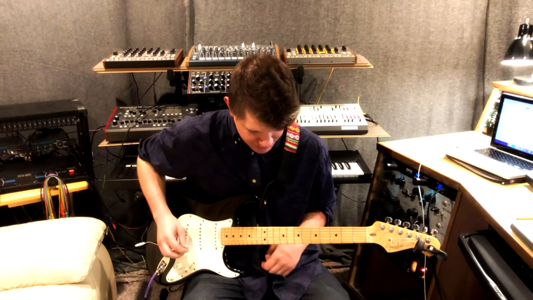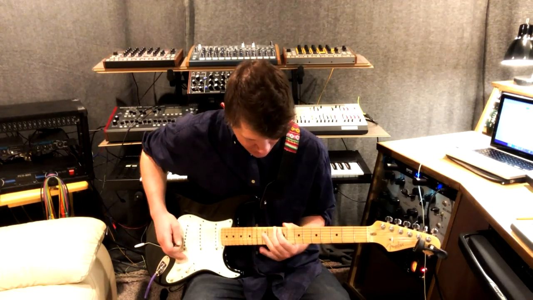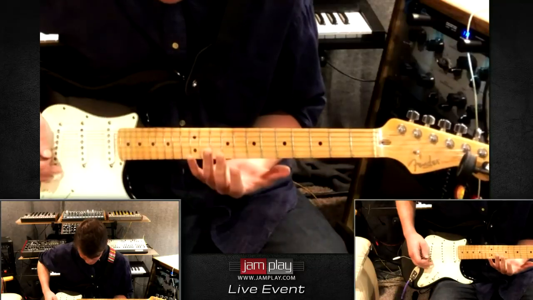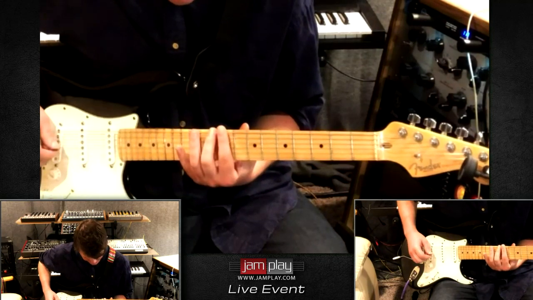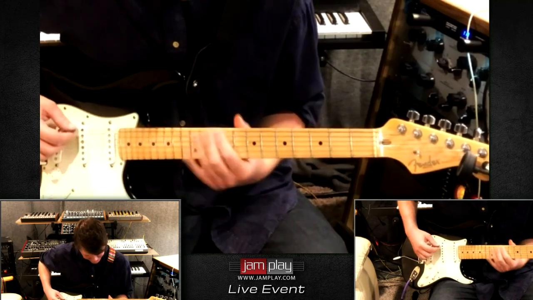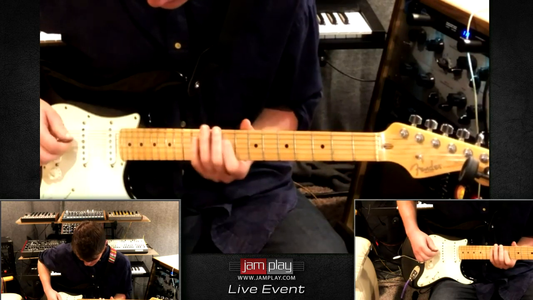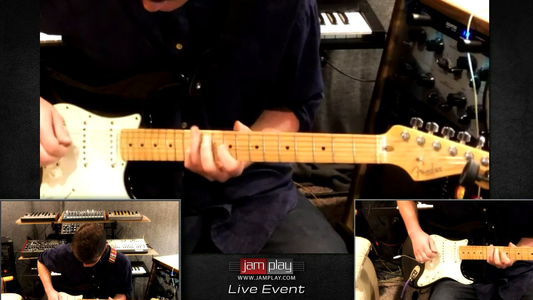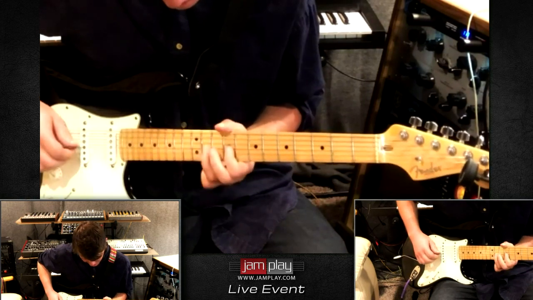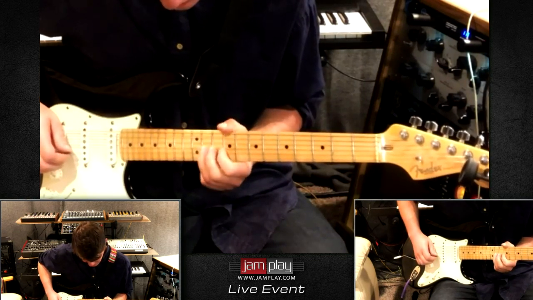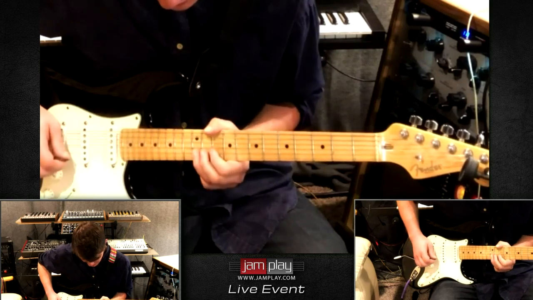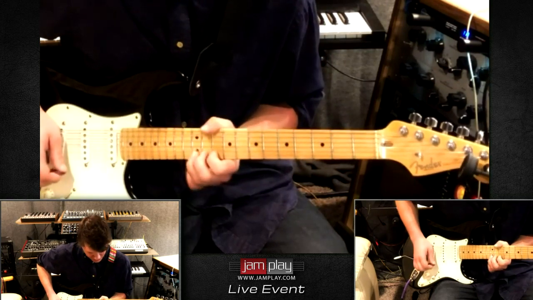So I just want to play you some of the positions that I'm thinking about here. I'm going to play just a D major pentatonic. So I'm going to do 10, 12 on the E string, 9, 12 on the A string, 9, 12 on the D string, 9 to 11 on the G, 10, 12 on B, 10, 12 on E.